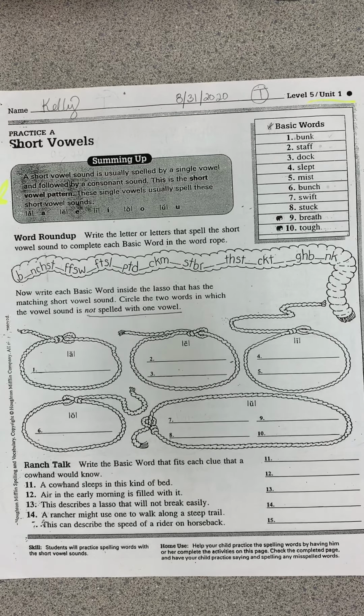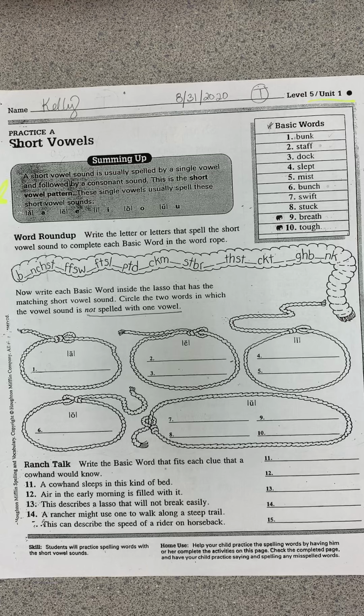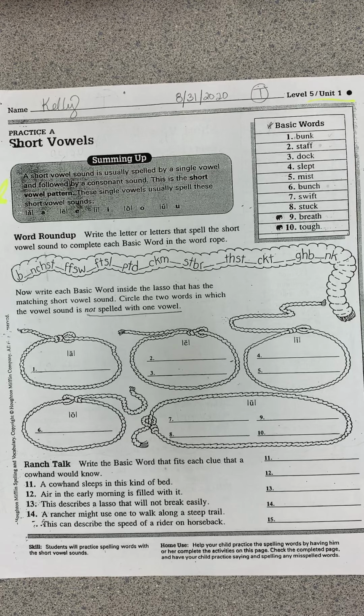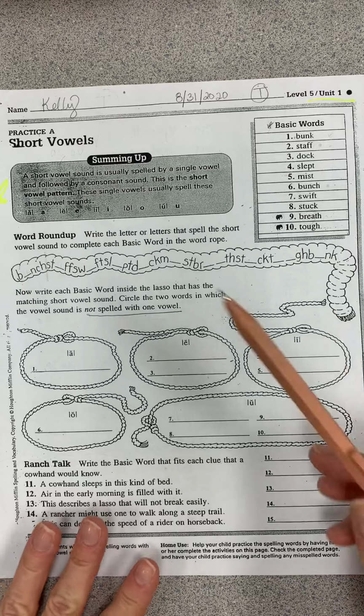Now, you may think it's silly to put your name on a paper that you're not turning in. That's right. I'm not coming to your house and collecting these papers, by the way. But I want you to keep in the habit of putting your name on your work because one day you are going to return to a classroom and you are going to turn in papers and your teacher is going to want your name on it. So don't get out of practice. Keep it up. All right.